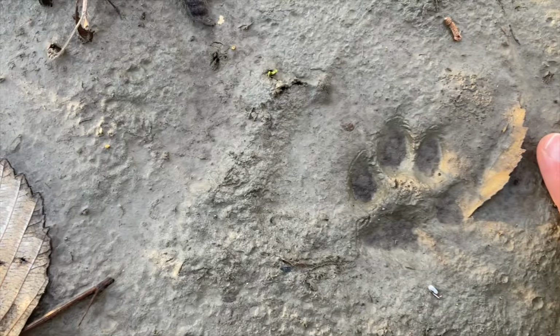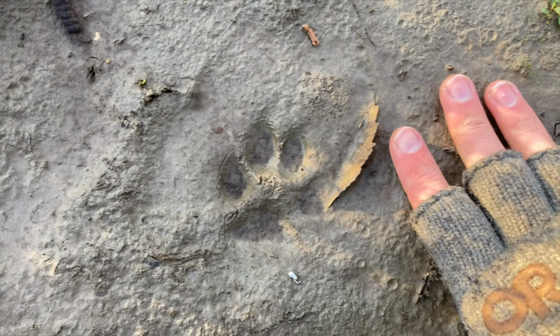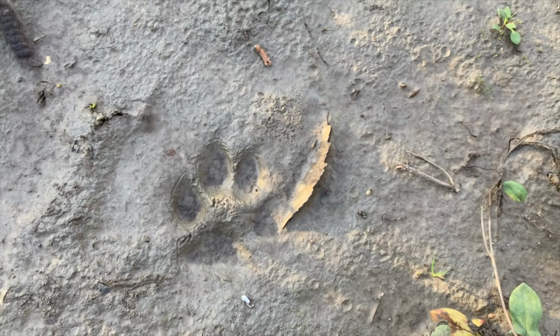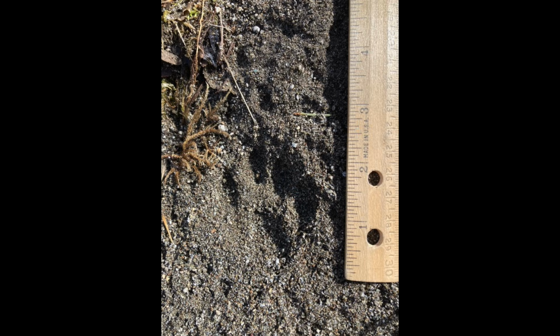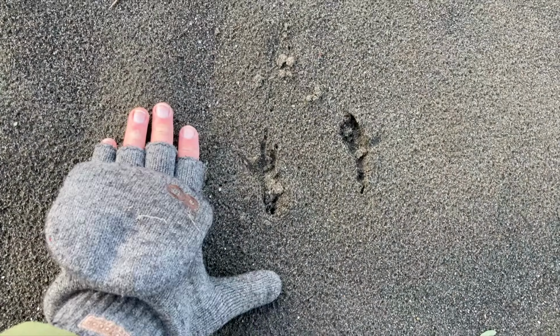Something else that points us toward coyote here is just the overall shape of the track. Canine tracks are almost always going to be more oval or longer in the direction of travel than they are round, and feline and bobcat tracks will often be wider than they are long, or just more circular rather than oval. Last but not least, we've got the bonus track today.